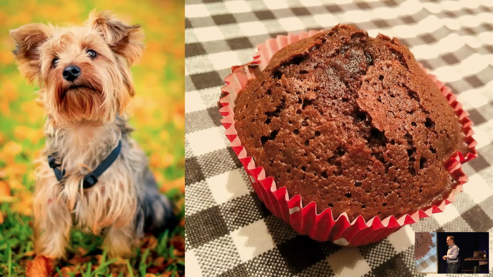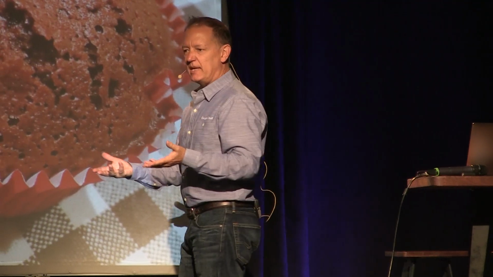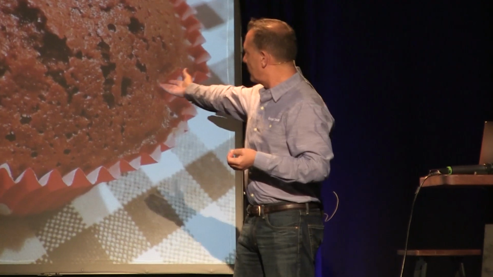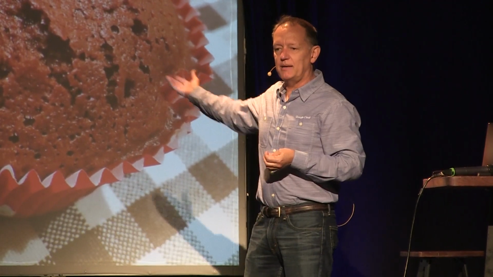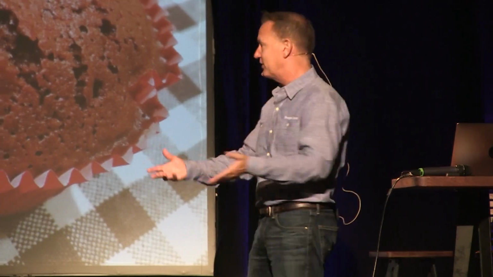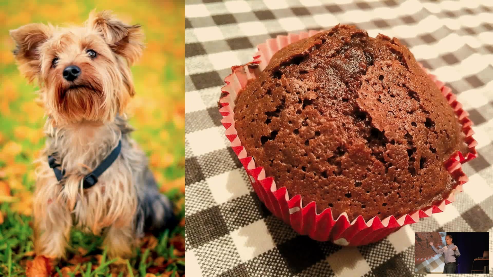To make it even more clear, distinguishing between a cat and a dog seems like something that we should be able to do pretty easily. But what about distinguishing between a dog and a muffin? This seems really trivial, right? I mean, a dog has a nose and eyes and ears and 4 legs and fur. A muffin is round, has a dome top.